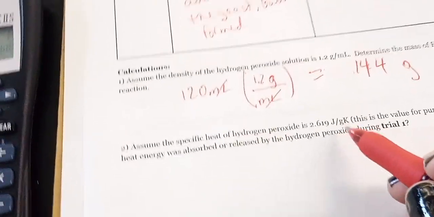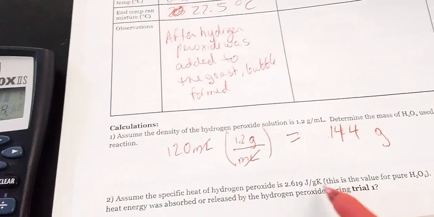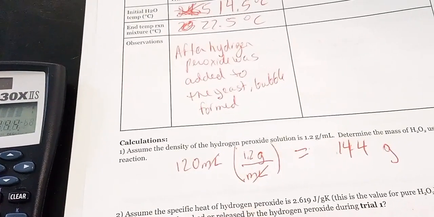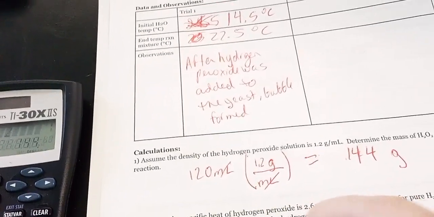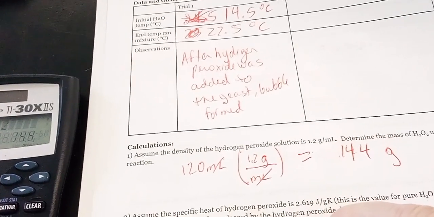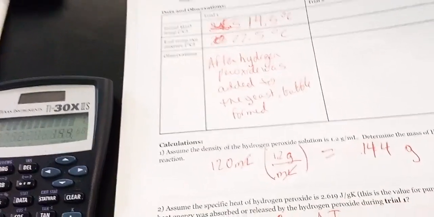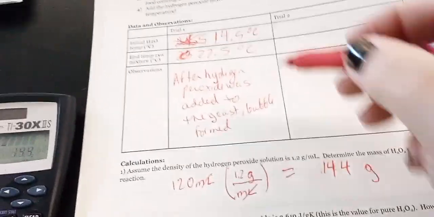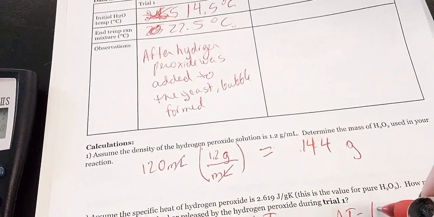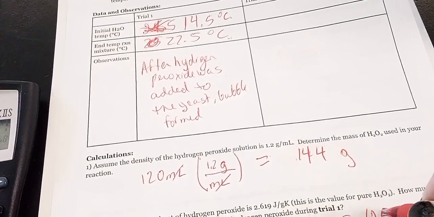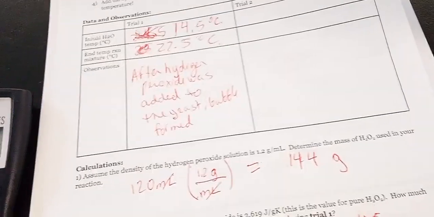Assume the specific heat of hydrogen peroxide, in joules per gram per Kelvin. How much heat energy was absorbed or released? Here we're going to use the heat equation, which is Q equals mass times C, the specific heat, times the change in temperature. The change in temperature is equal to the final temperature minus the initial temperature: 22.5 minus 14.5.